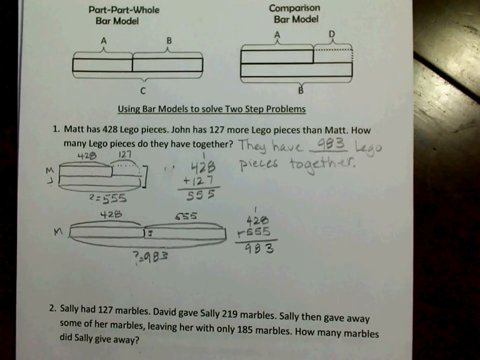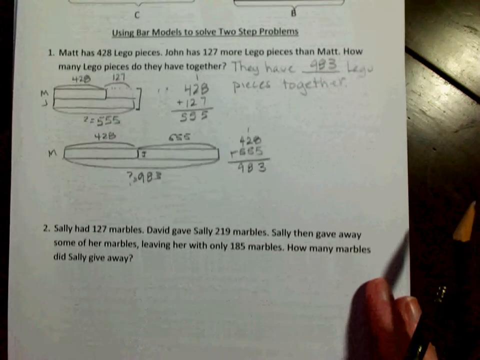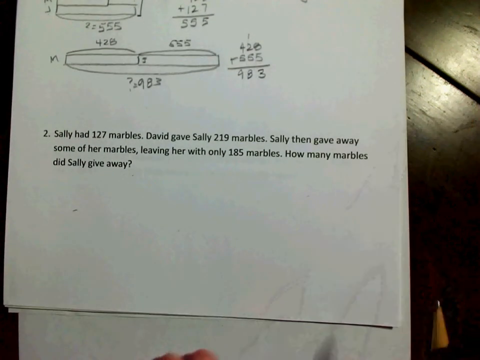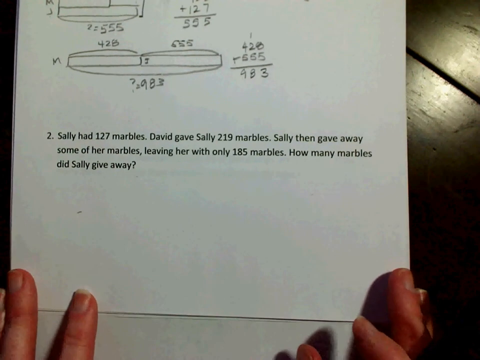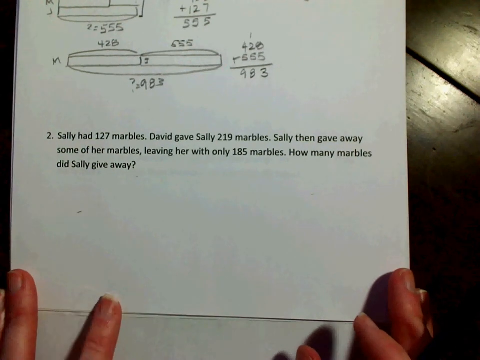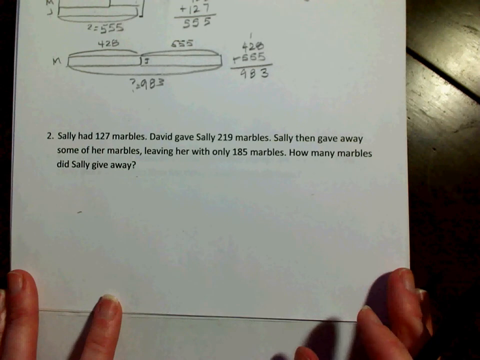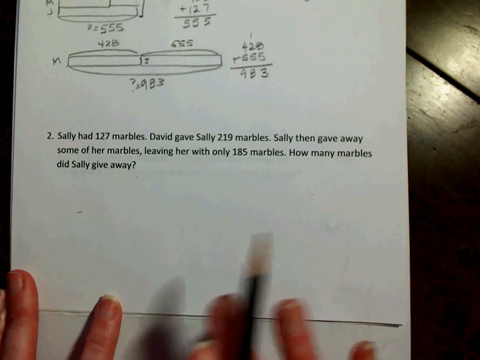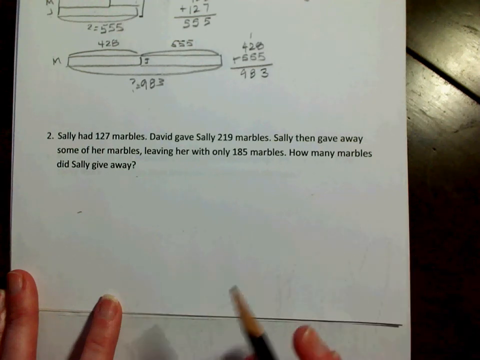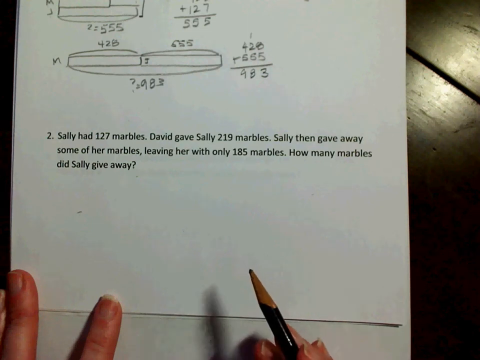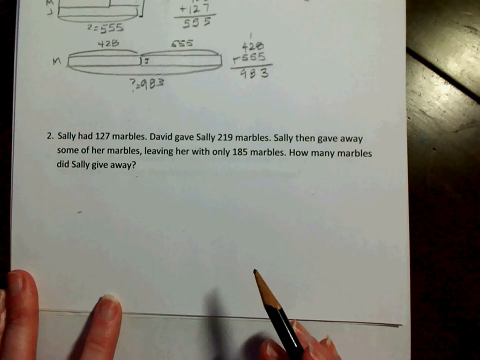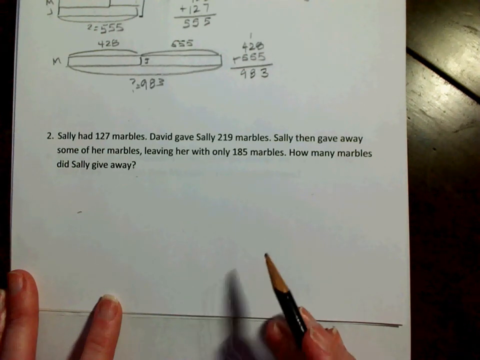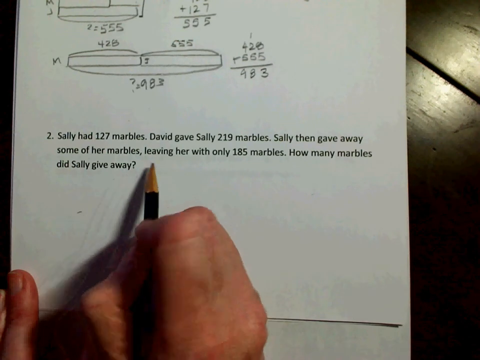So our next problem says Sally has 127 marbles. David gave Sally 219 marbles. Sally then gave away some of her marbles, leaving her with only 185 marbles. How many marbles did Sally give away? Really confusing if you're just reading it, so I'm going to jump right in with my bar models, and hopefully that's going to help me sort out my thoughts and be able to lead me to how to solve the problem.